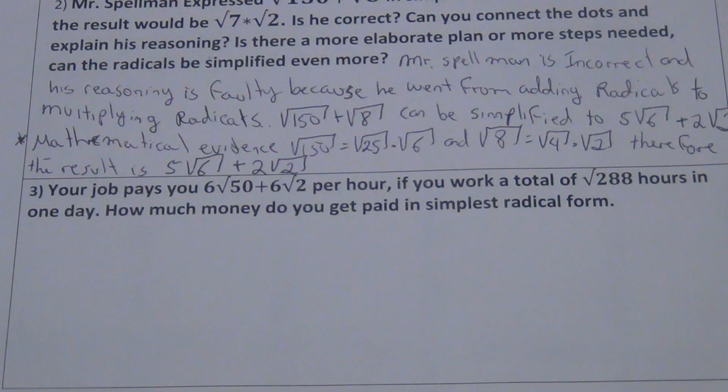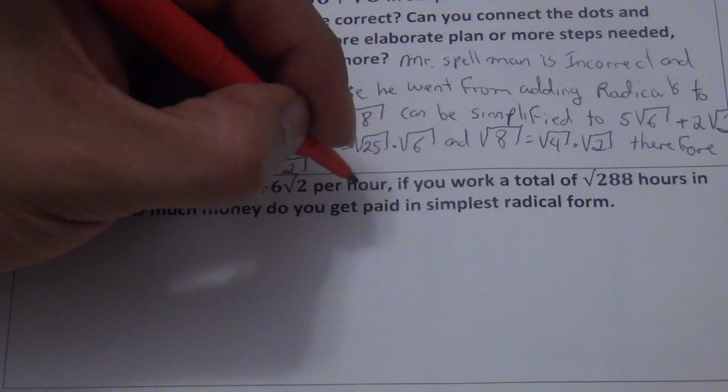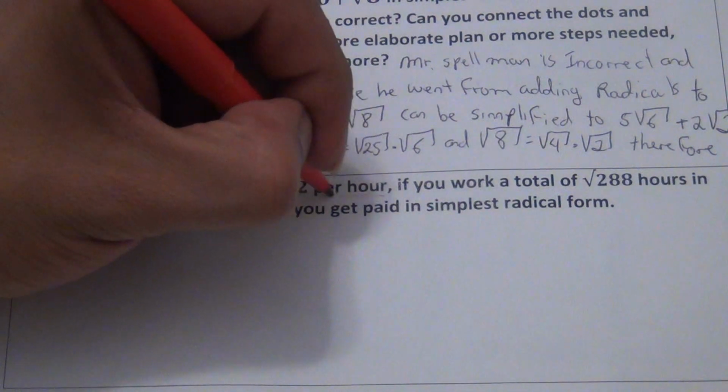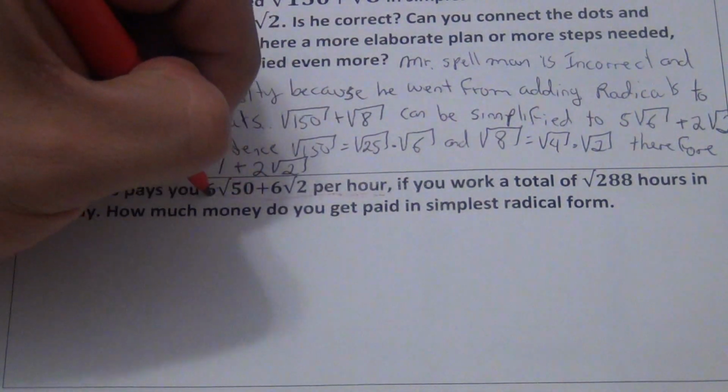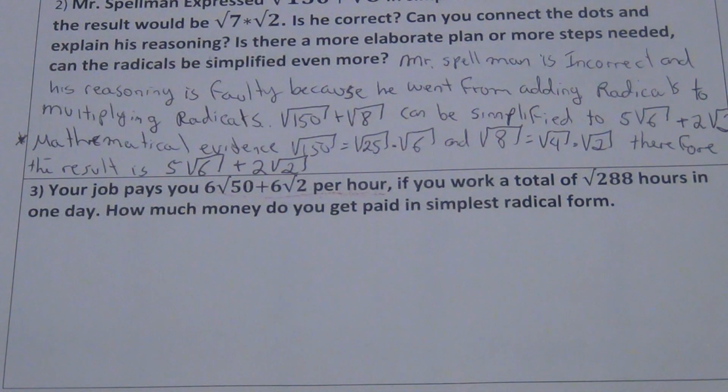Let me see now. Alright, your job pays you 6 radical 50 plus 6 radical 2 per hour. So this is how much you make per hour. Right? Alright.